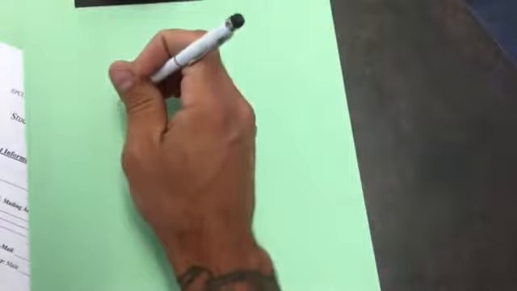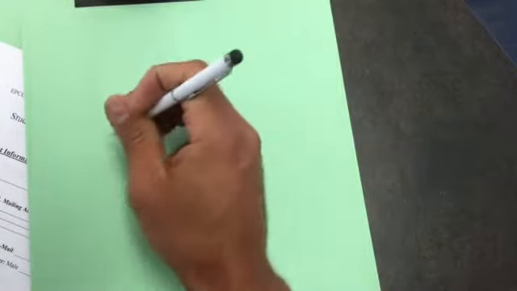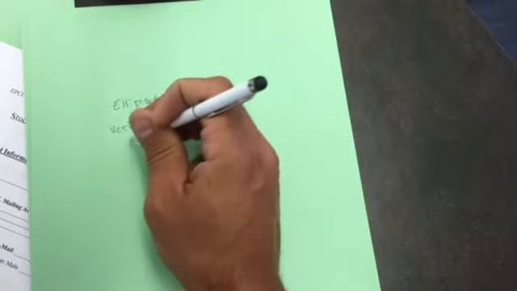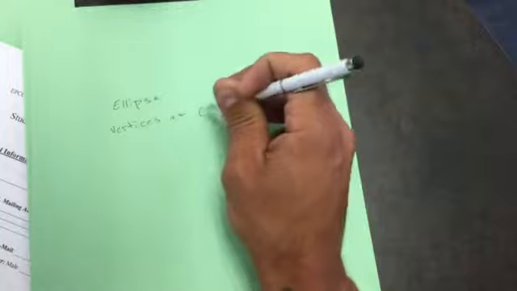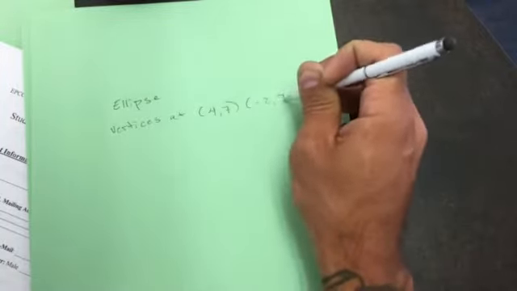So let's say that it tells me that it's an ellipse and that it has vertices at 4, 7 and negative 2, 7.